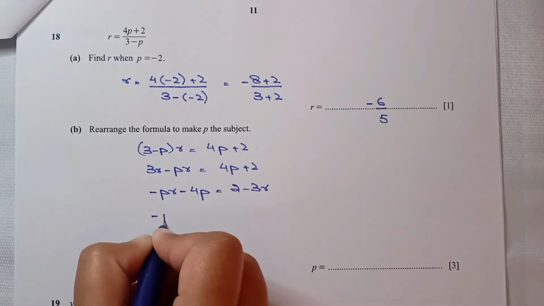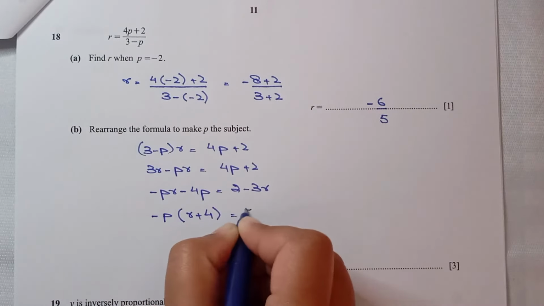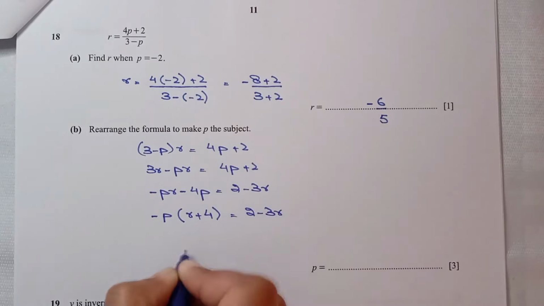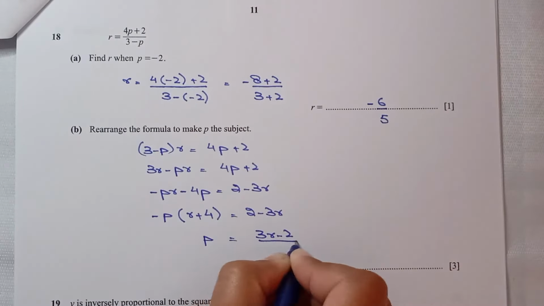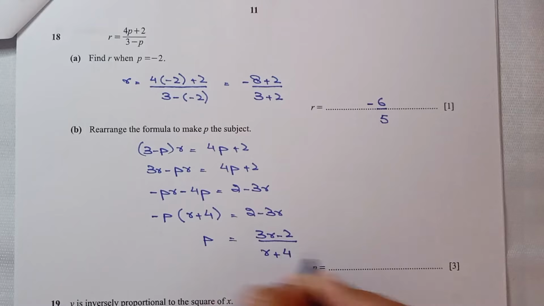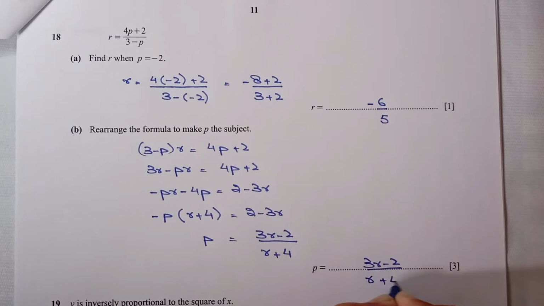Let me take -P common. We are left with R plus 4. This would be equal to 2 minus 3R. So P would be equal to 3R minus 2 divided by R plus 4.